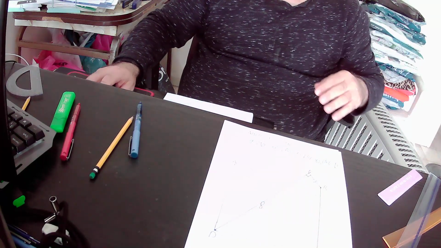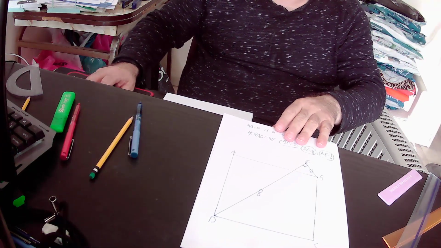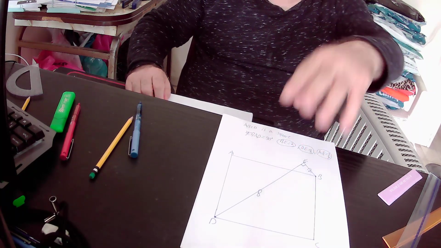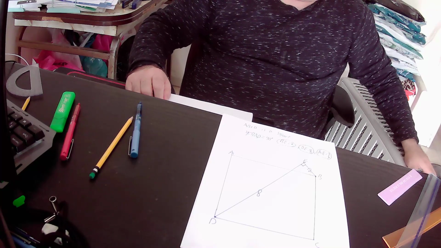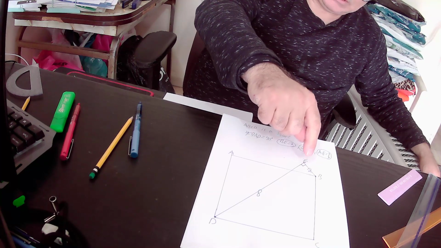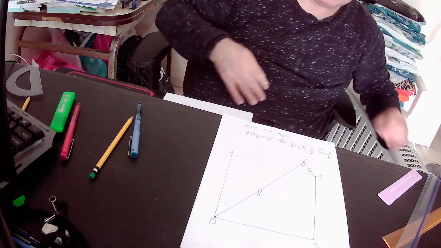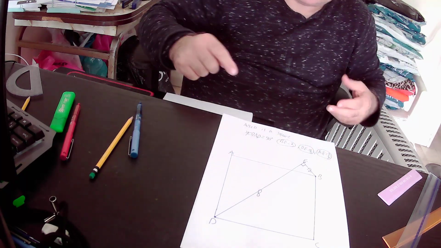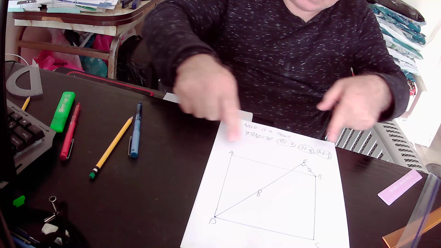Hello, in this lecture we will find out the size of line segment AE. In the drawing we have square ABCD. We know that angle BED is a right angle, it equals 90 degrees. We also know that line segment EB equals 2 units, line segment DE equals 8 units, and we want to find out the size of line segment AE.